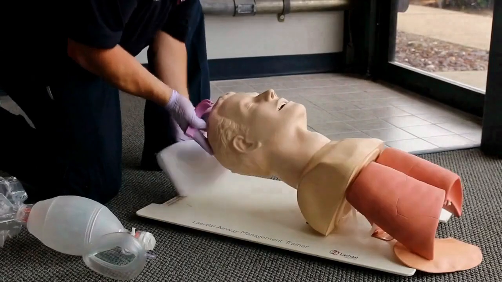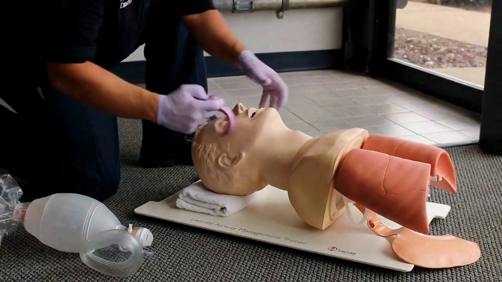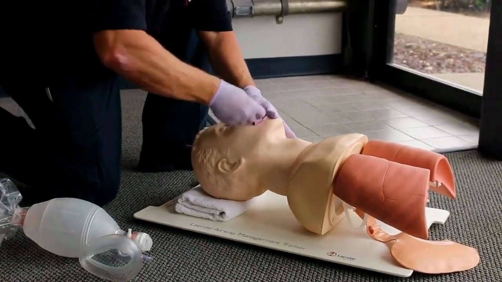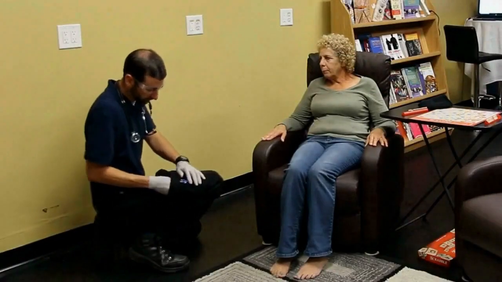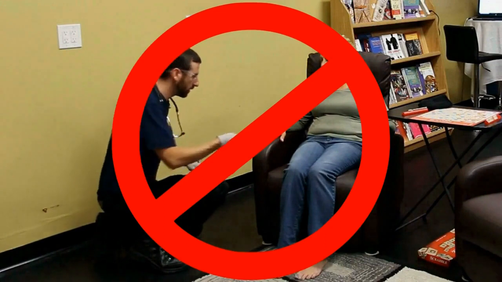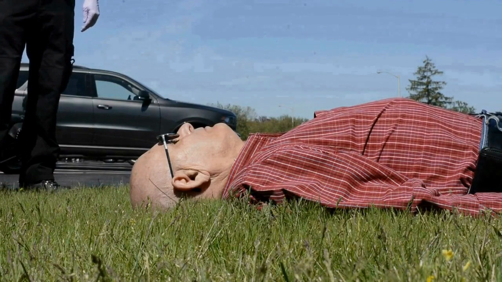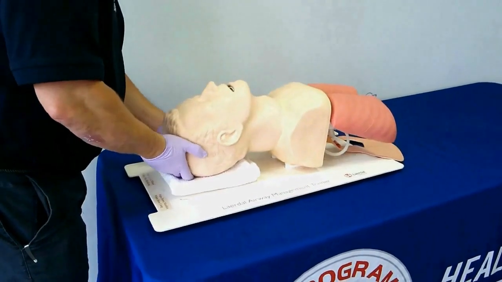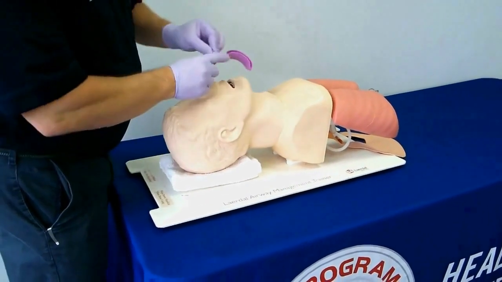In addition to manually opening the airway, it is important to ensure a patent airway by using an airway device such as an oral or nasal airway. When a patient is alert or responds to verbal stimuli, there is no need for an airway device. However, if a patient is responsive only to pain or is completely unresponsive, an airway device should be attempted. After opening the airway manually, attempt to insert an oral airway.